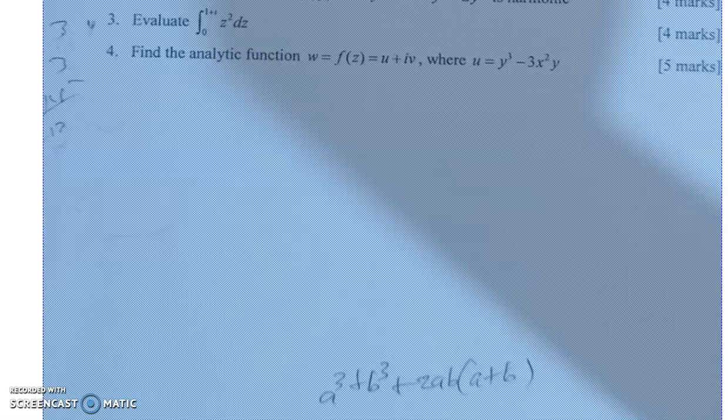Welcome to our complex analysis videos, and we want to look at this question 3. This is talking about integration. You are to evaluate the integral from 0 to 1 plus i of this function z squared dz.